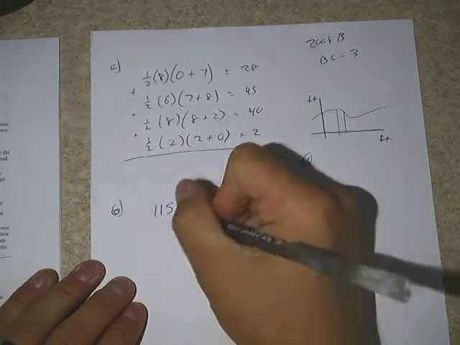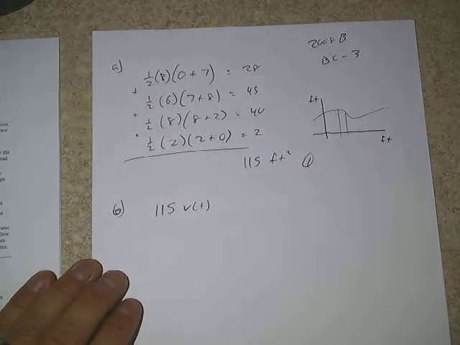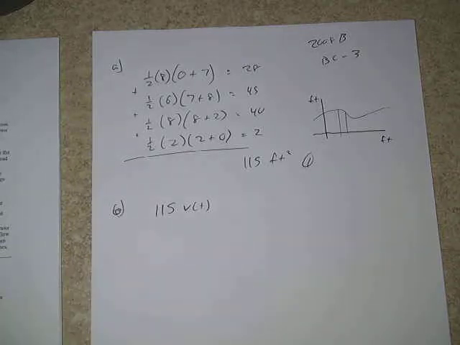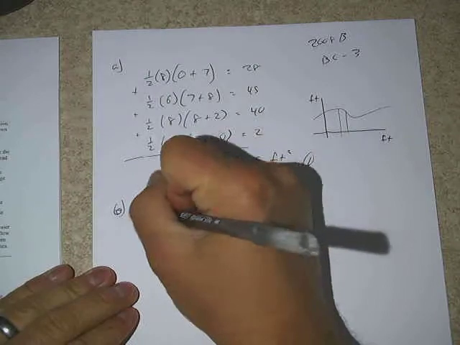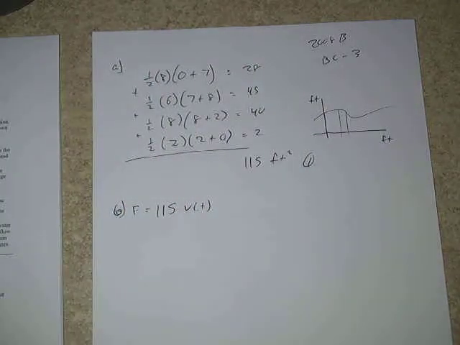Now, part B says that the volumetric flow at a location along the river is the product of the cross-sectional area, which, keep in mind, is what we just found, and the velocity of the water at that location. So let's think about that.